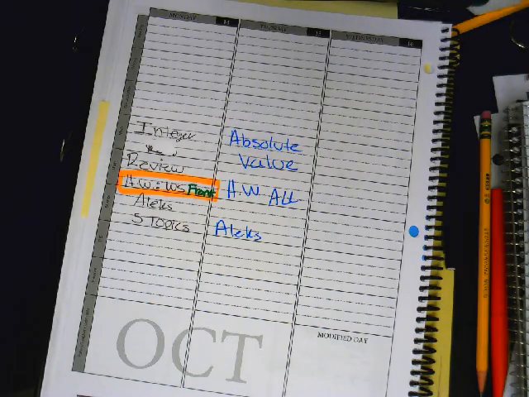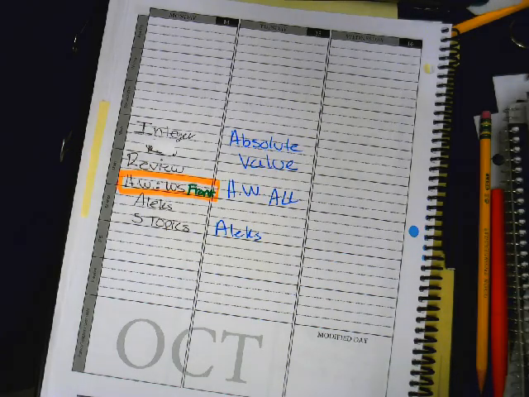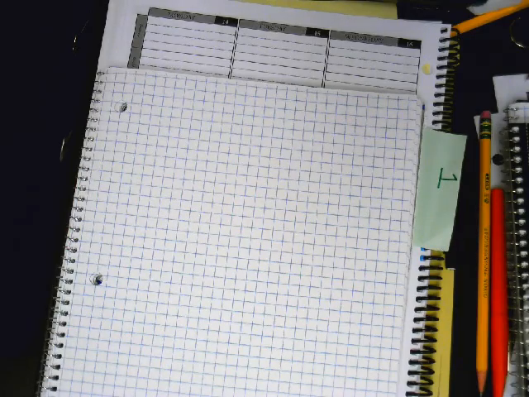Absolute value, homework, all of it today. We do? Oh, it's an I thing. Oh, got it. Okay, so I can continue teaching. Oh, thanks. Appreciate that. Love that. Just trying to do my job over here.